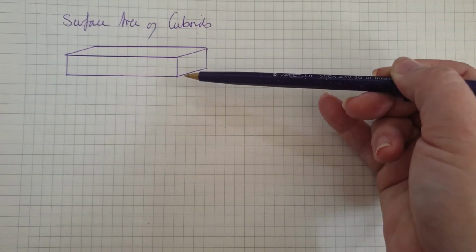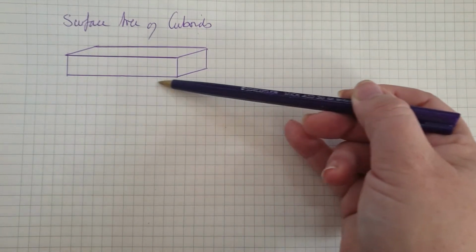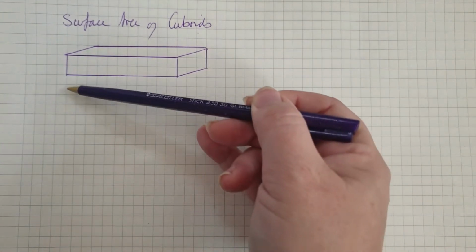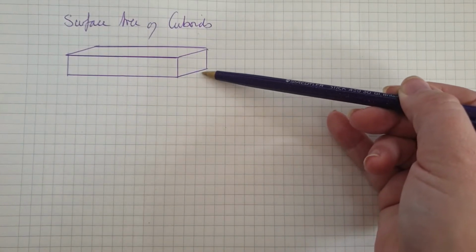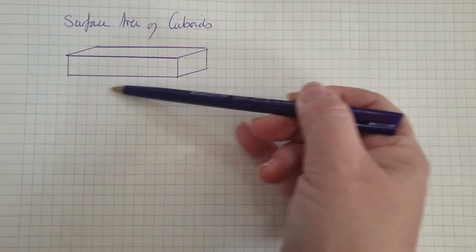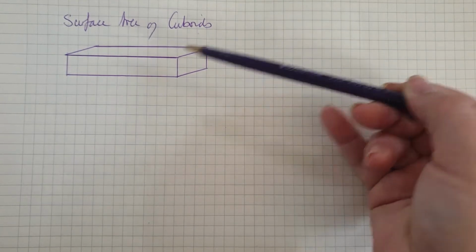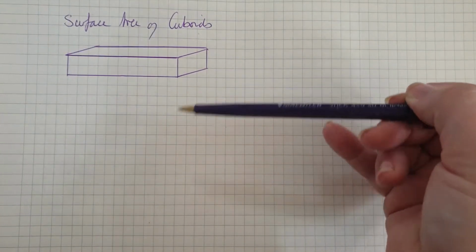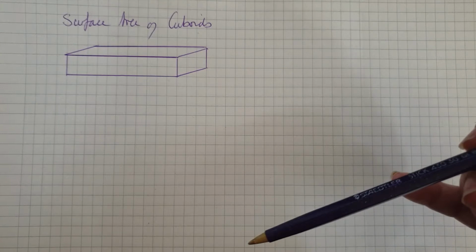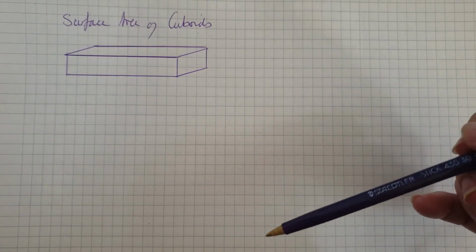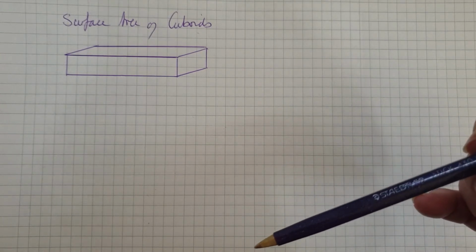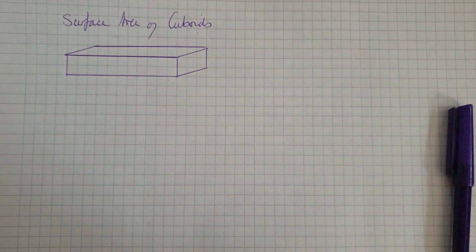With a cuboid, we have 3 dimensions. So the base, width, height, or length, width, height. And we can be given these or we can measure these. Cuboids come in many different shapes and sizes, but essentially all faces are rectangles.